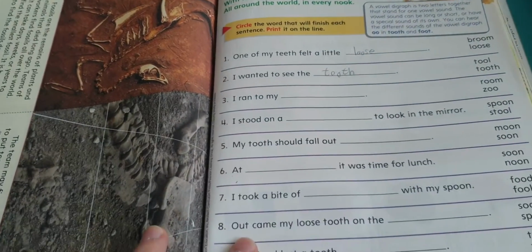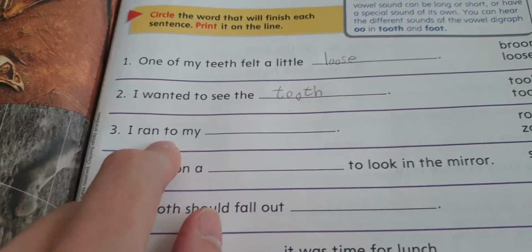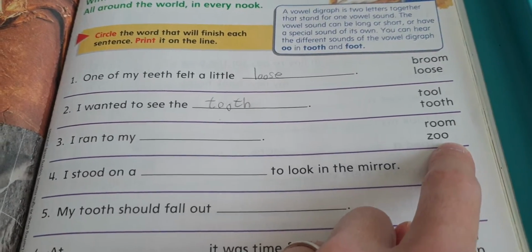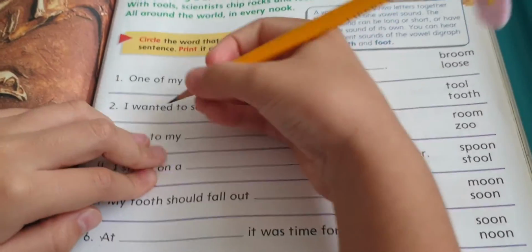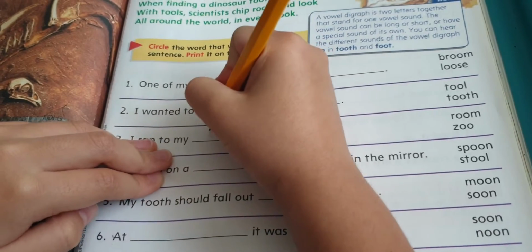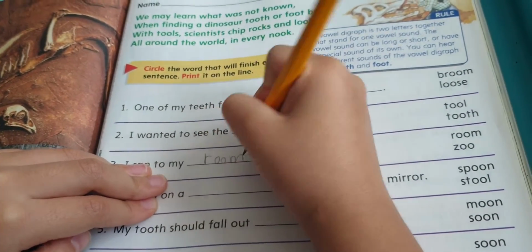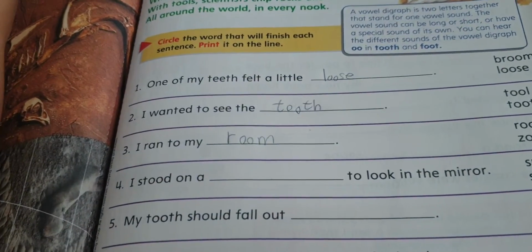Okay, so number three. I ran to my room or zoo. Room, not zoo. Yeah, good job. Can't be zoo, that would be crazy. Run to my zoo. There's not a zoo in your house. No, it's not. Okay, number four.